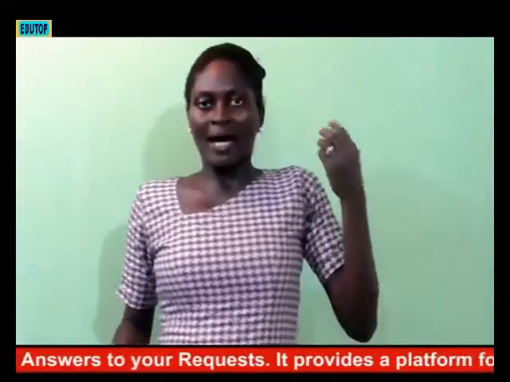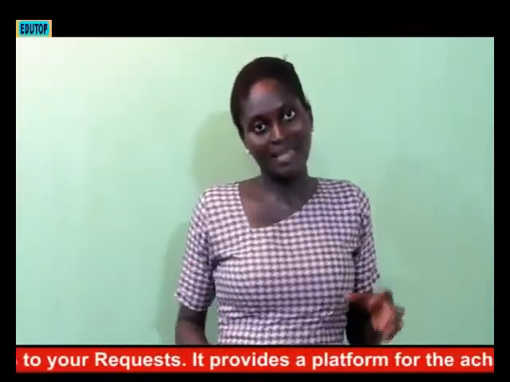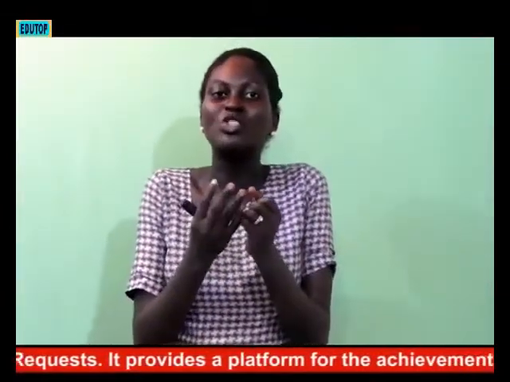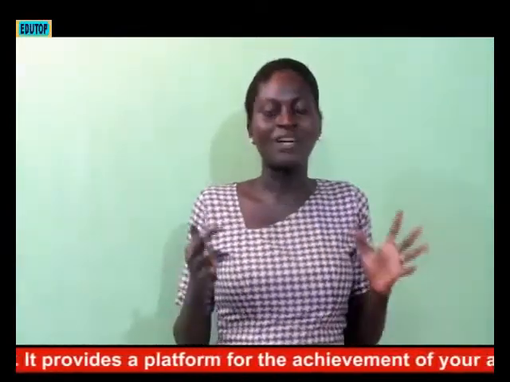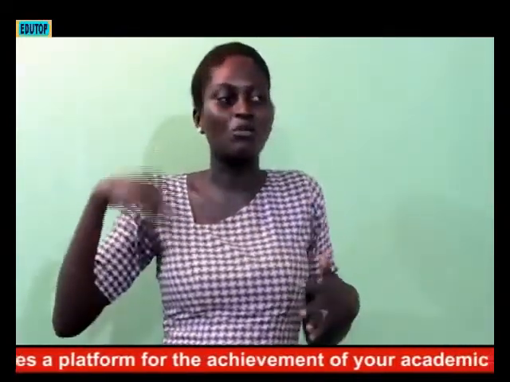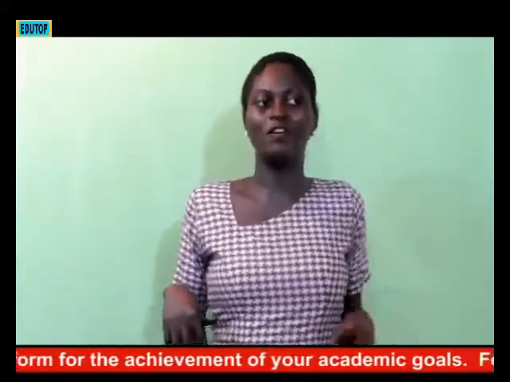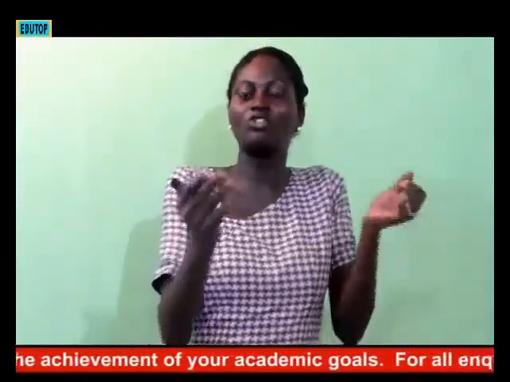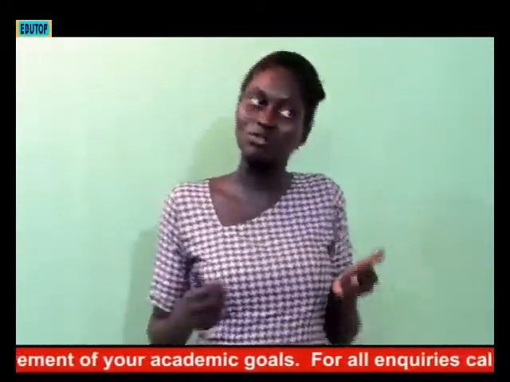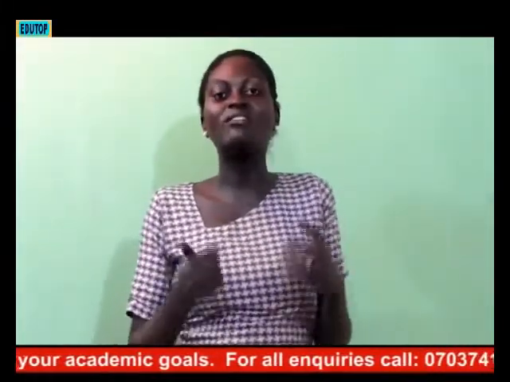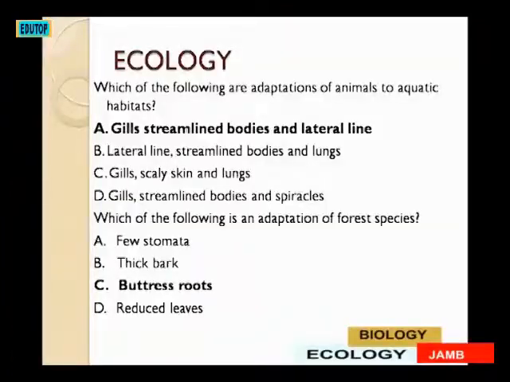So a plant that has few stomata tells you that it's trying to reduce transpiration. It's trying to reduce the rate of loss of water. So that cannot be a forest species. Then thick bark is also to reduce the rate at which it loses its water. Then reduced leaves: when the leaves are so small, they are tiny, water loss is controlled. So the answer to this question is buttress roots. You see them, very big roots. That's what forest species have.